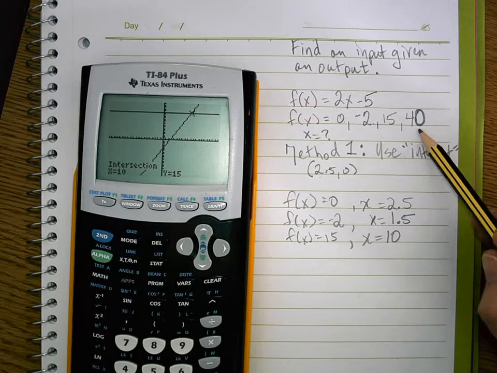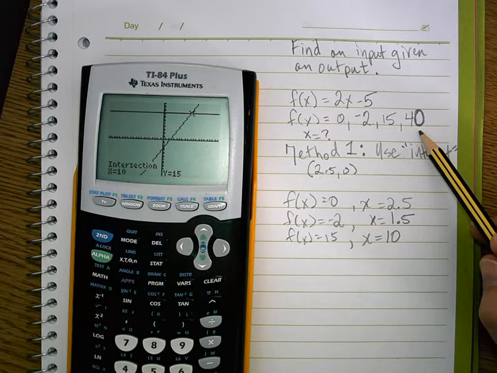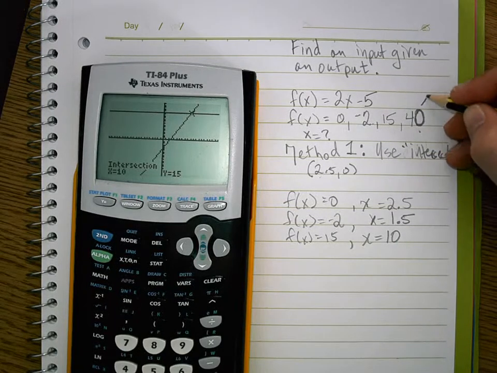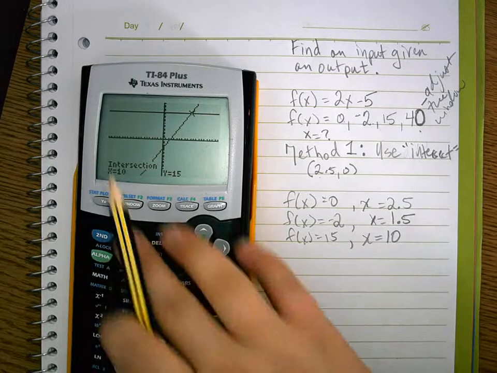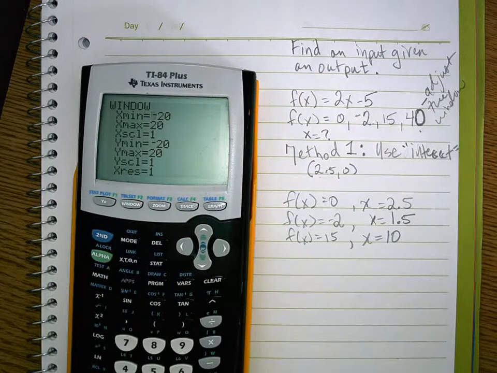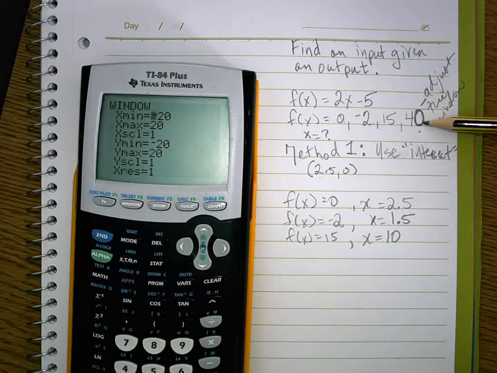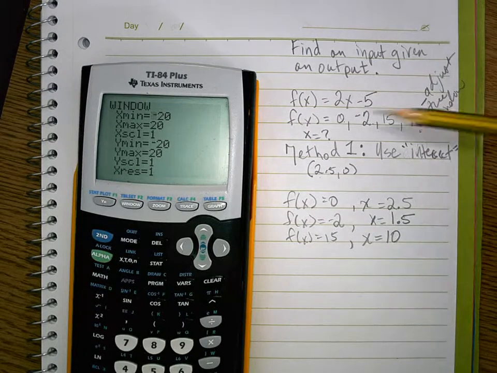Now I went ahead and I changed my other value to 40 because I wanted to show you how you need to adjust your window. So a case where you need to adjust the window. Okay, so going back to the window, this value is not going to work for the window.